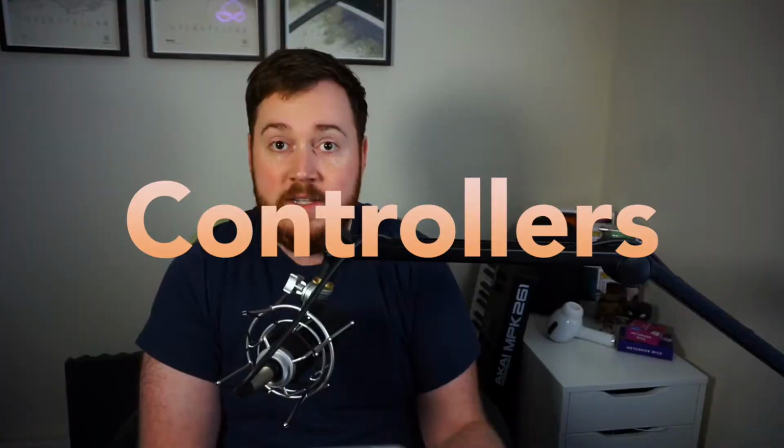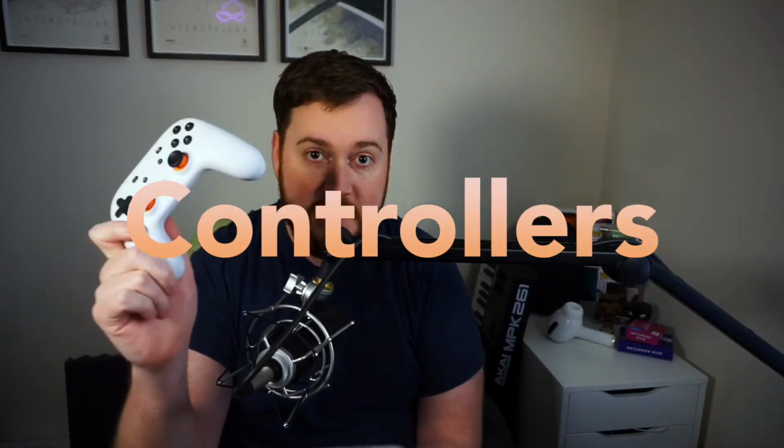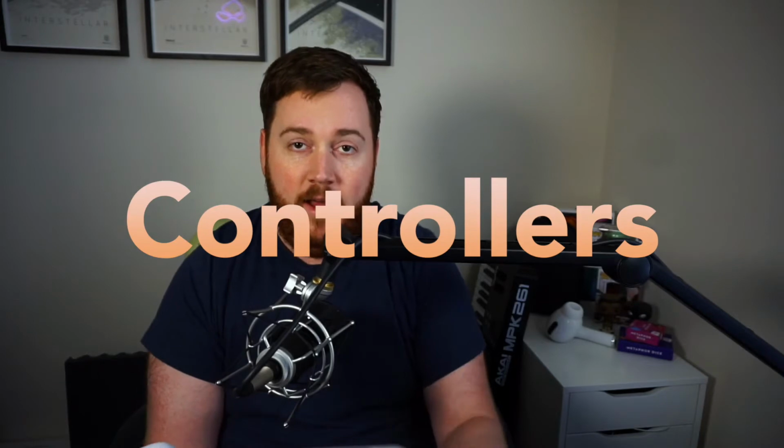Now let's talk about controllers, because I've got a Stadia controller here, and I also have my trusty Xbox One controller. I actually got rid of the Google Stadia controller that I got from that YouTube Premium promo that they did a while back, because I personally was not intending to keep on using Google Stadia. I actually said that at the end of that video. However, I wanted to make this video for y'all, so I ended up purchasing this controller so that I can make this video for you all.